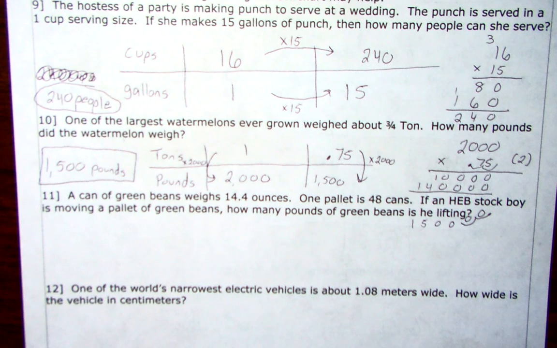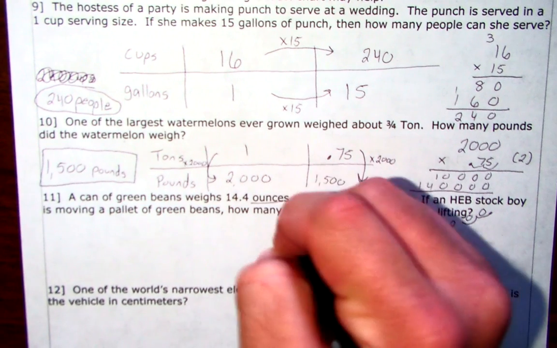Alright, we got 2 more. A can of green beans weighs about 14.4 ounces. 1 pallet is 48 cans. If an HEB stock boy is moving a pallet of green beans, how many pounds of green beans is he lifting? So here we are comparing ounces to pounds.